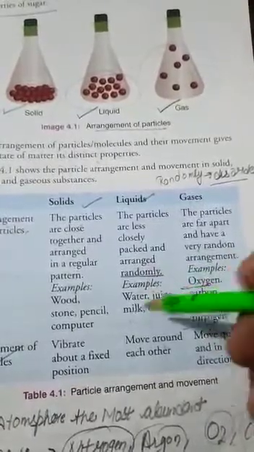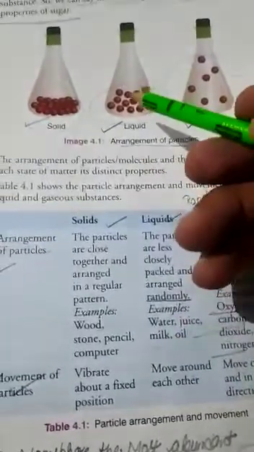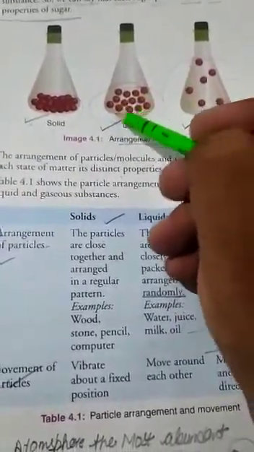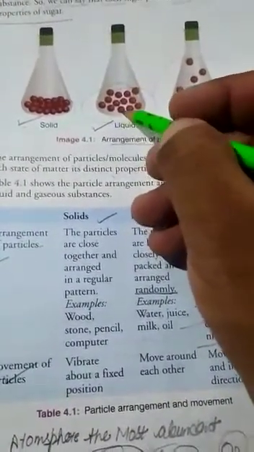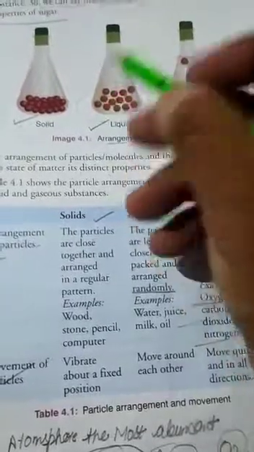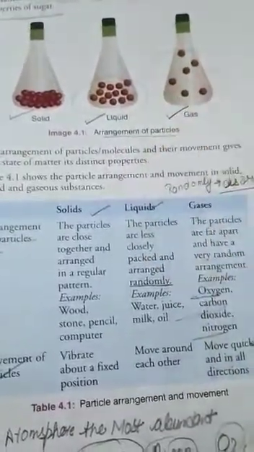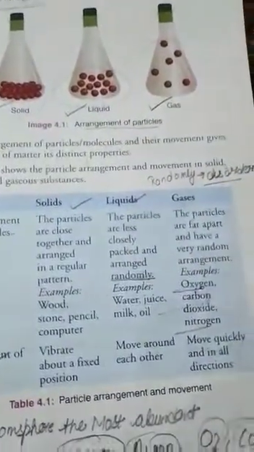After that, in liquids, the particles are less closely packed and arranged randomly, for example water, juice, milk, oil. You will see the particles have some space between them, so they are randomly packed. These are all counted as liquids.